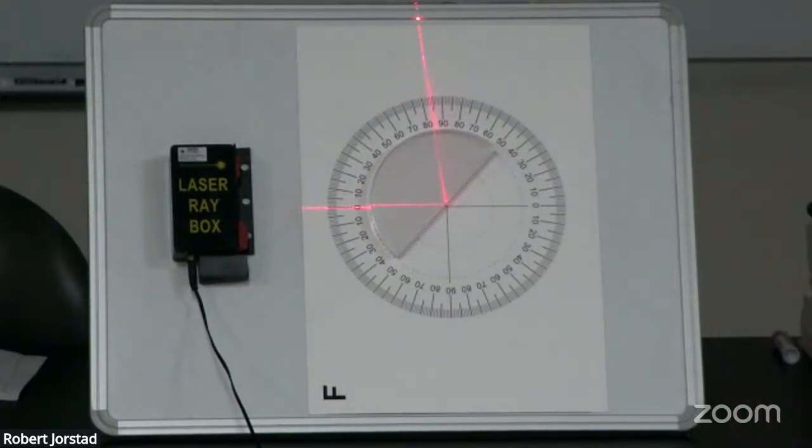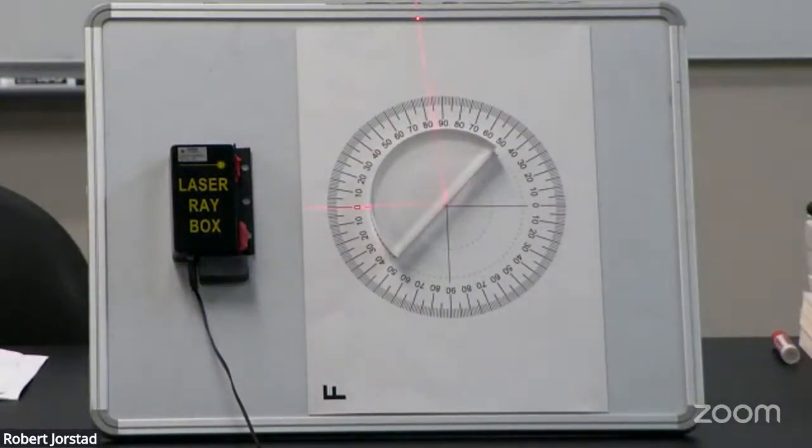Let me hit all the lights. Give me just a second. Hopefully you could see that on the screen a minute ago. And let's go up to board number 1.